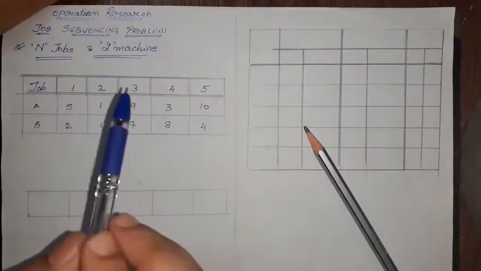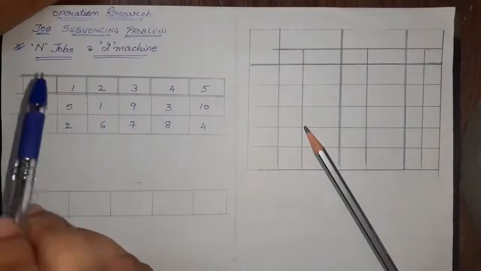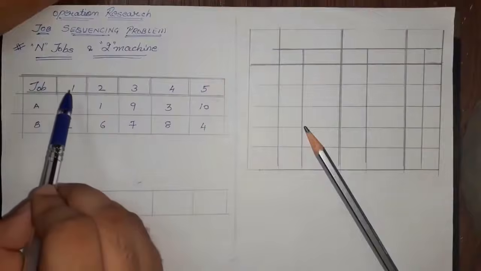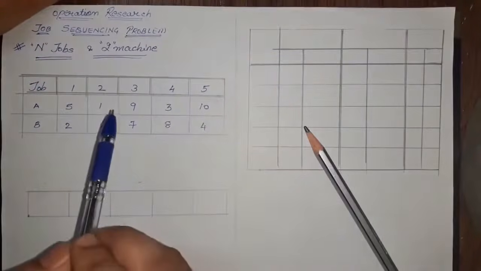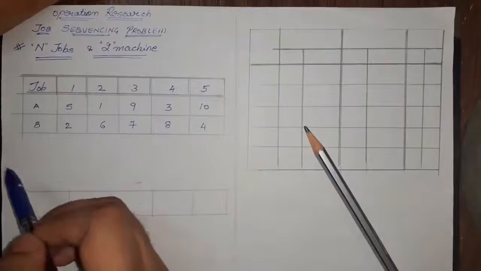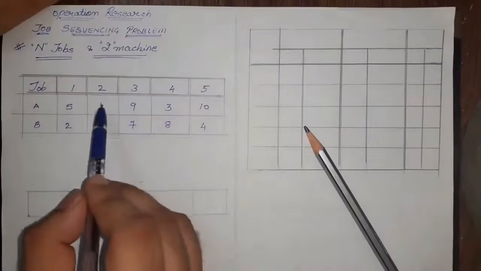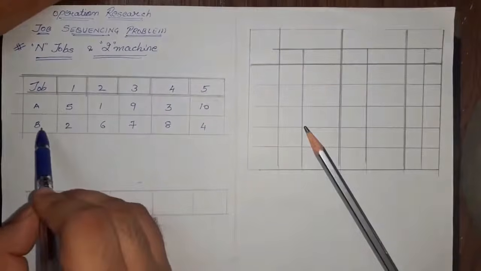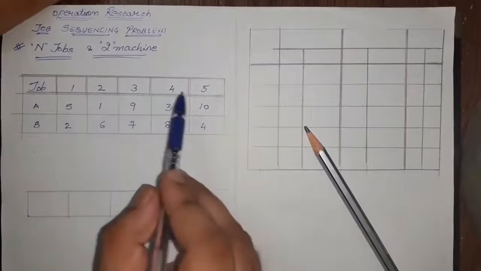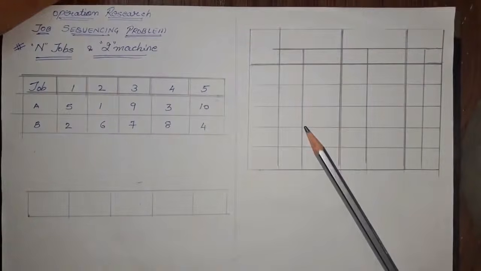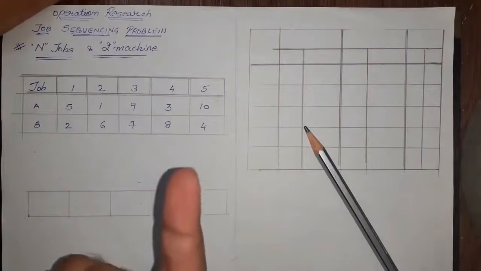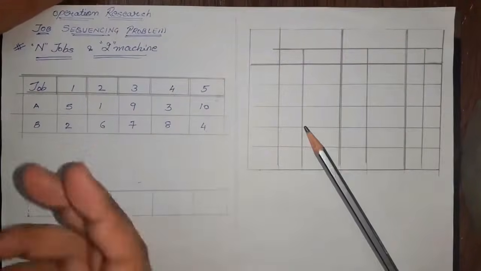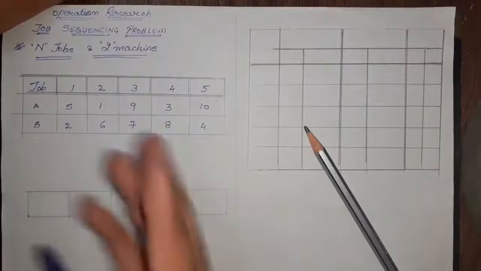In order to solve the sum, we'll first go through the question and see what it is all about. In the question we have 5 jobs, 1 2 3 4 and 5, and two machines A and B, and these are the values of the number of hours taken by machine A and machine B to complete the respective job. In this sum we need to find two things: one, the idle time, and second, the total elapsed time, the total time taken by both machines to complete the jobs.